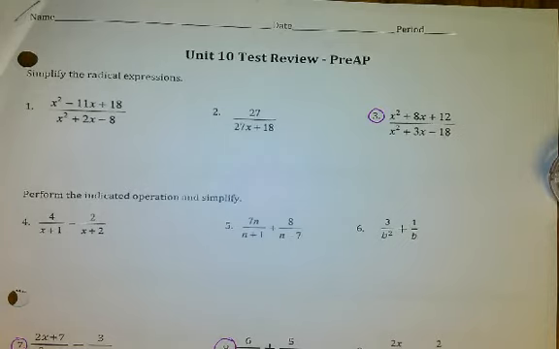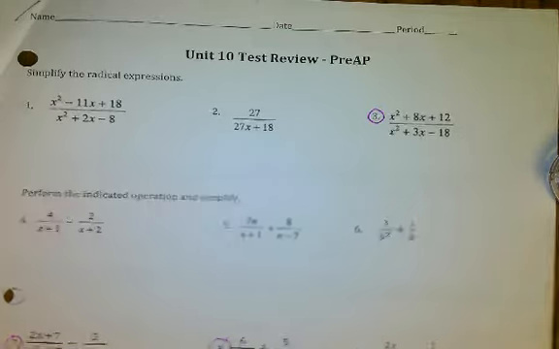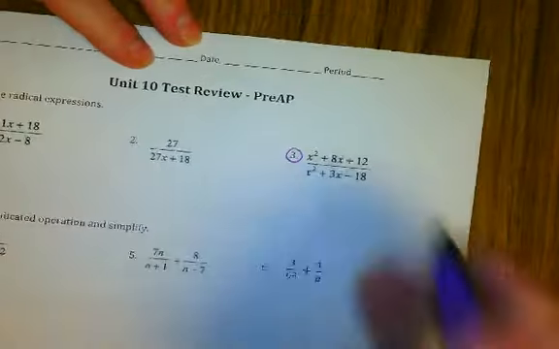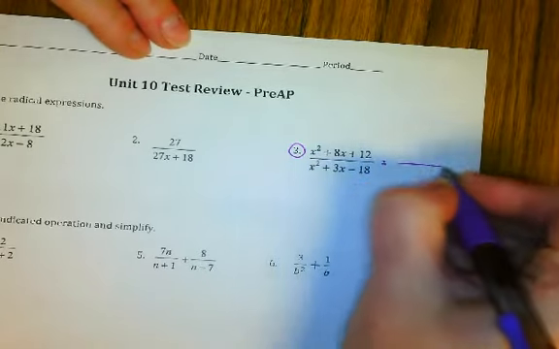Okay, this is the Unit 10 test review for PreAP. Alright, so this whole unit was about rational functions and pretty much adding, subtracting, multiplying, and dividing, and also solving. So on the first one, all we're doing is we're simplifying.